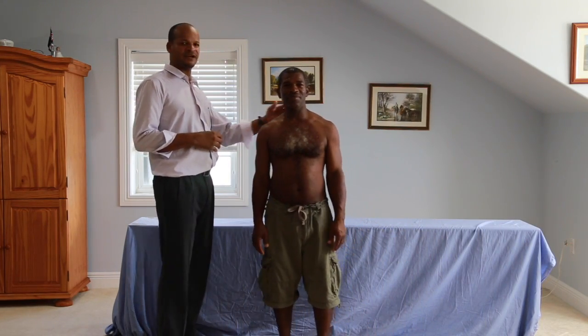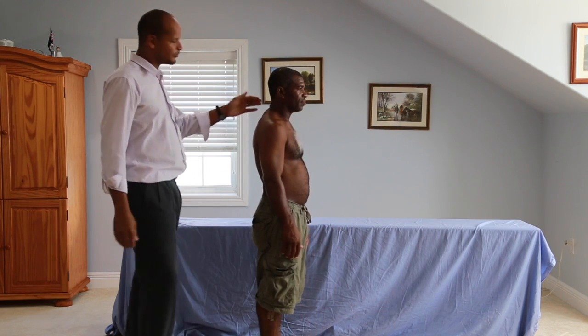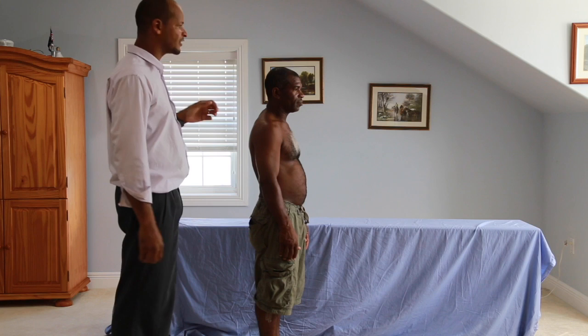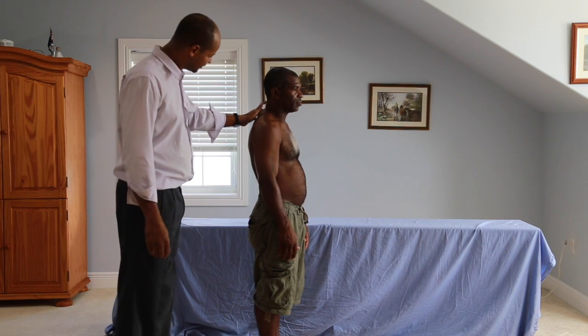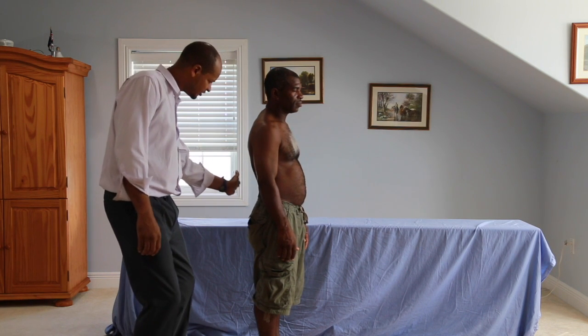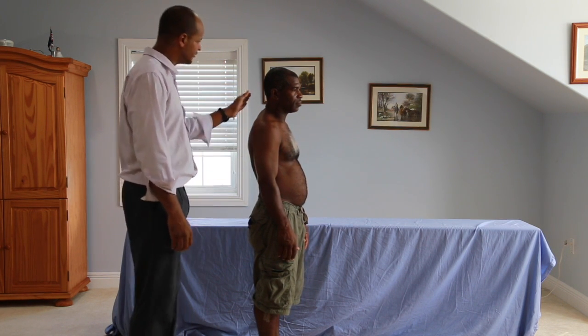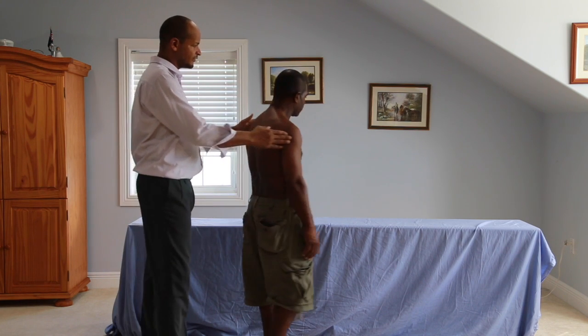We'll start off by doing an examination of the spine looking from the side, and what we're doing is inspection of the spine. We're looking at the lordotic and the kyphotic curve, making sure that there's no exaggerated kyphosis of the spine, and no exaggerated lumbar lordosis or cervical lordosis of the spine. Turn this way for me.